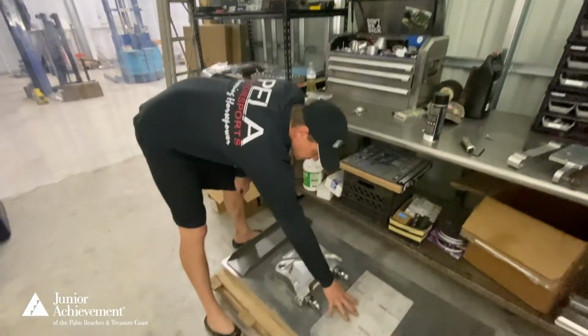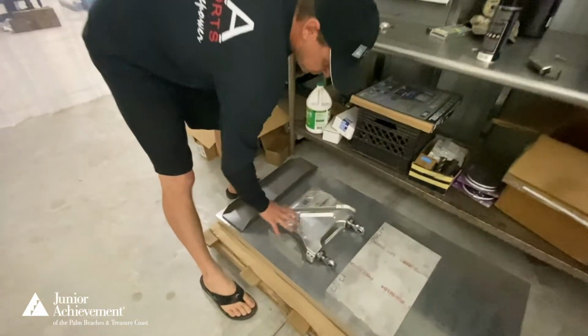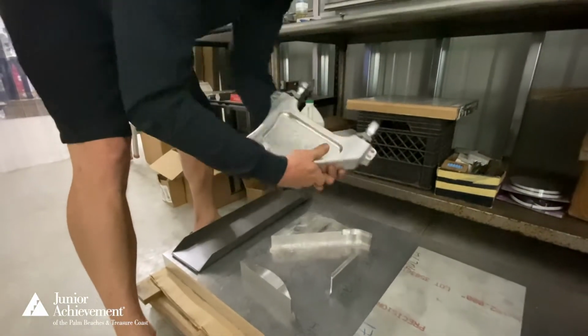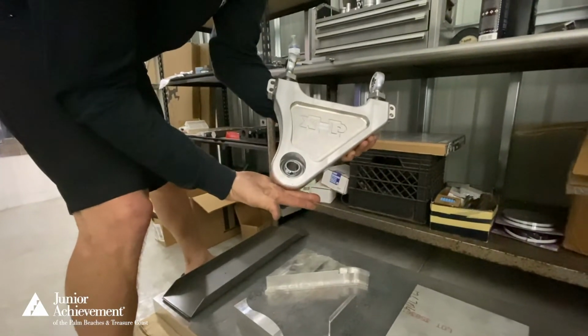So you can see here where we started with a block of aluminum, and now we've machined out the part that we wanted to make, and this is what the finished prototype looks like.